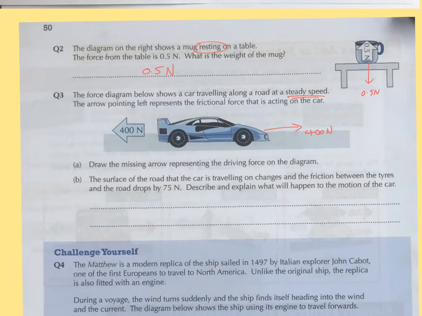The surface of the road it's travelling on changes, and the friction from the road drops by 75. So if this drops by 75, then the 400 will drop down to 325, which means if we still have the same 400 forward, and combine those, instead of it being balanced like it was before, we now have a resultant force of 75 newtons acting forward, which means it's going to accelerate.